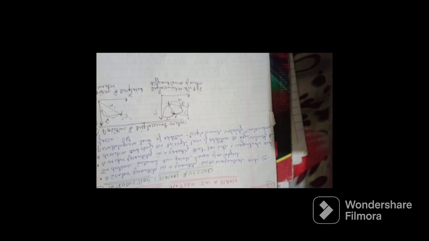Therefore, the magnitude of displacement is either less than or equal to the path length of an object between the two points. This fact was emphasized in the previous chapter while discussing motion along a straight line. Now we discuss the equality of vectors.